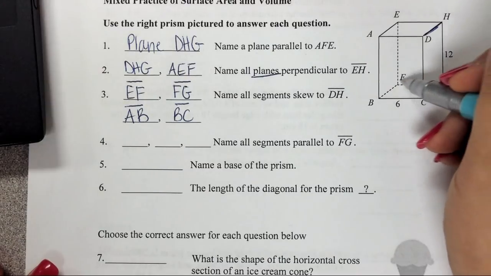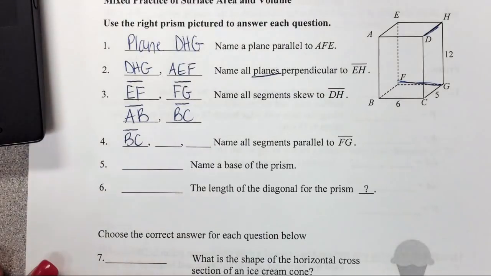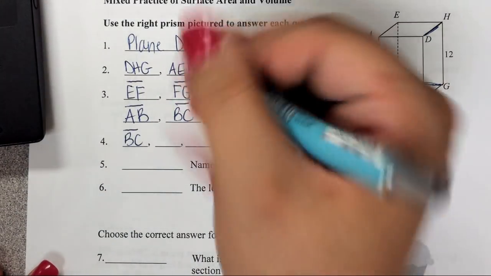Okay. Name all segments parallel to FG. Well, here is FG, so parallel to that would be BC is the obvious one, but what's the not so obvious maybe? AD and EH.